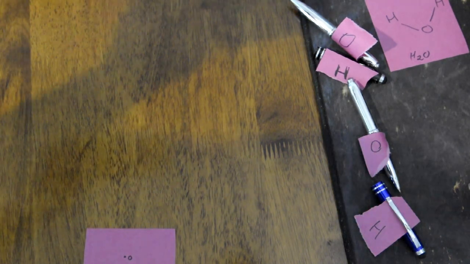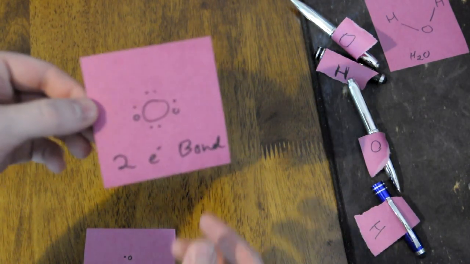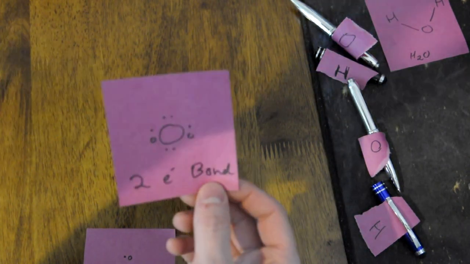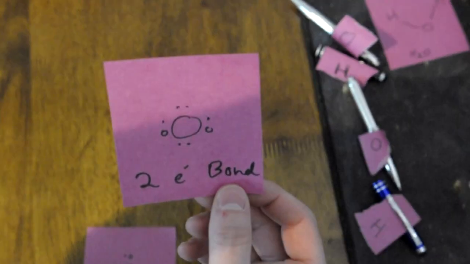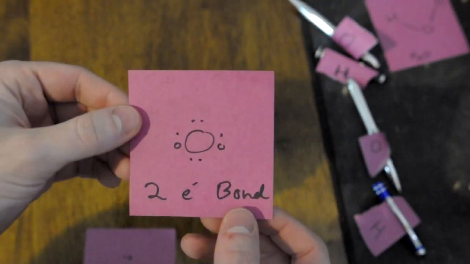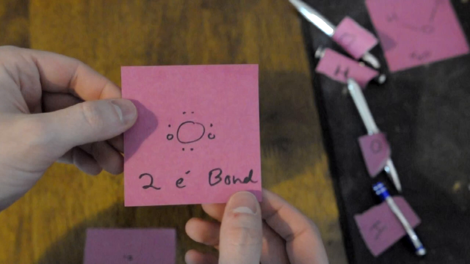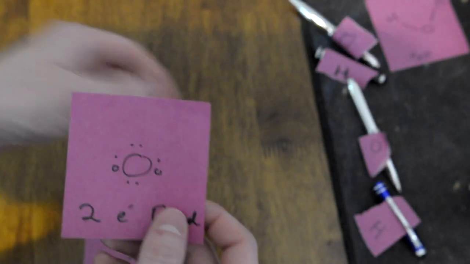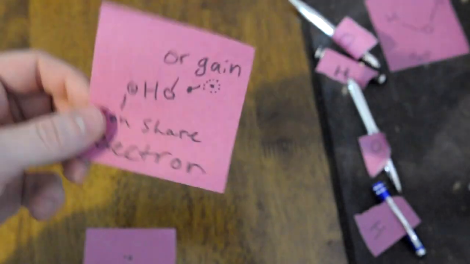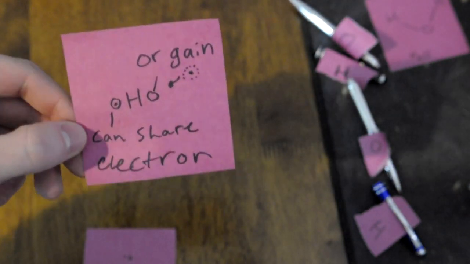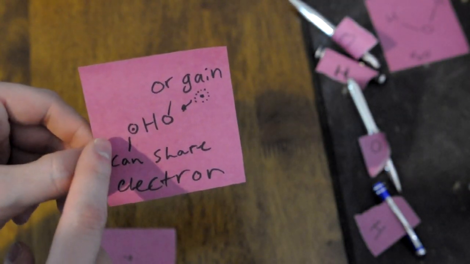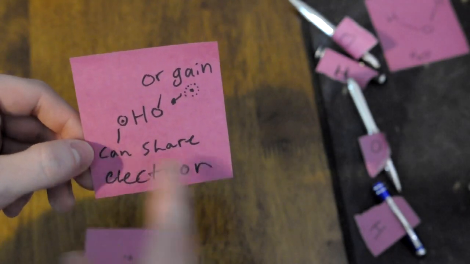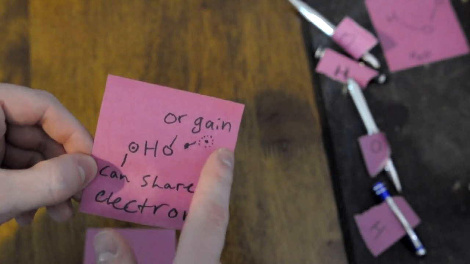And oxygen has exactly half as many. It wants to make 2 connections with another atom, basically, in its valence shell electrons. And then hydrogen can give away one, or it can share or donate one, depending on the situation.